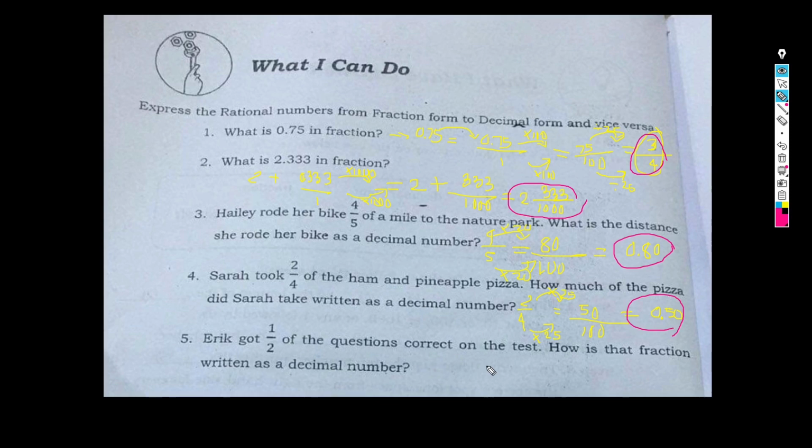Eric got 1/2 of the questions correct on the test. How is that fraction written as a decimal number? 1/2 into decimal number. This could have the same answer as number 4. For 1/2, we multiply 2 by 50 to make it 100, and also 1 times 50, which will give you 50 over 100. The answer is still the same as number 4, which is 0.5 or 0.50 hundredths.